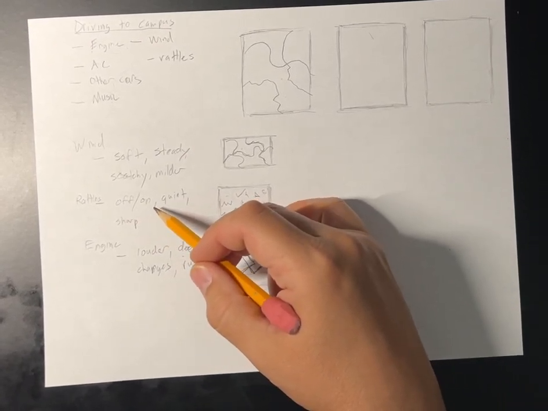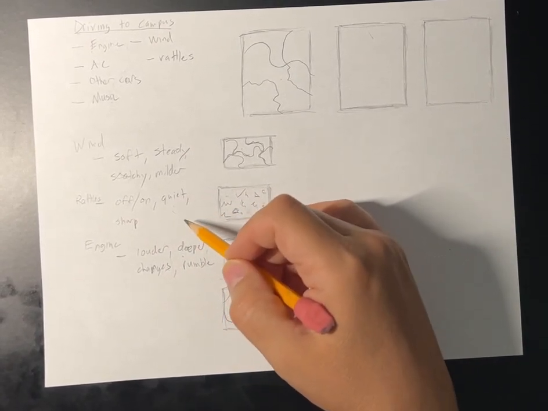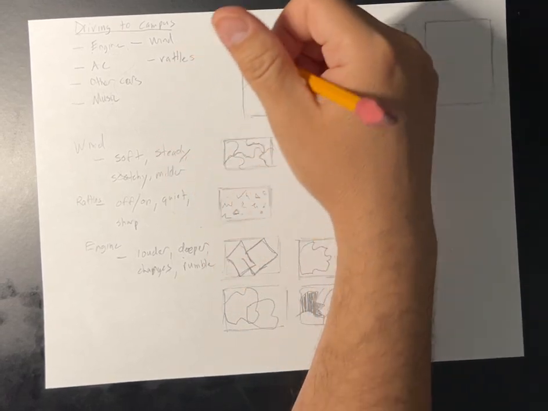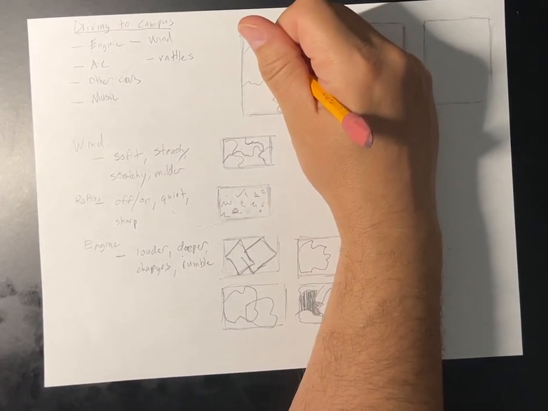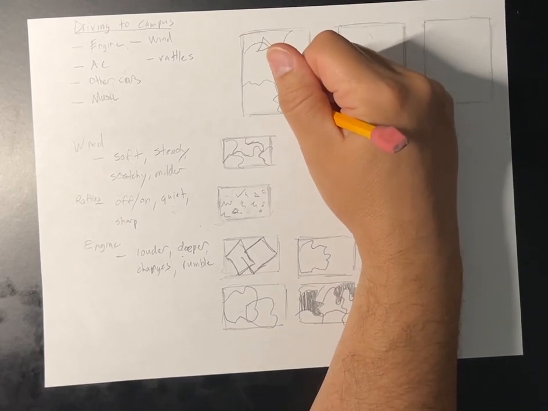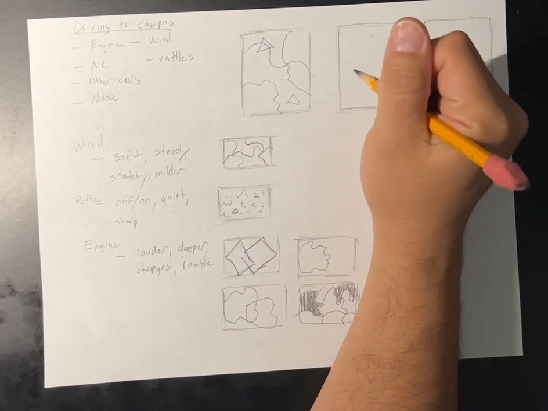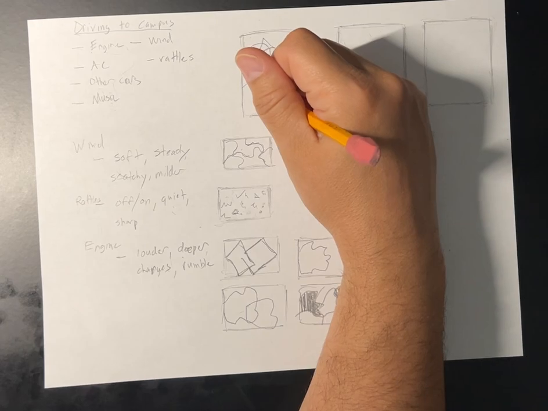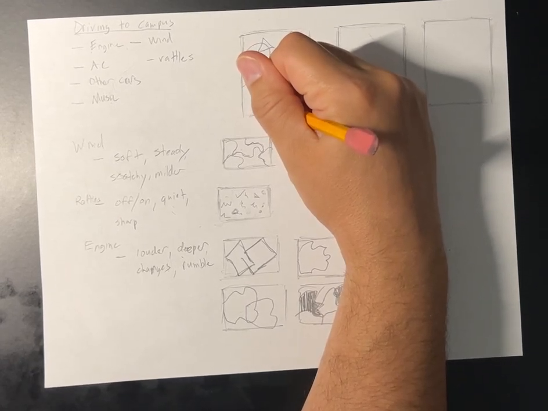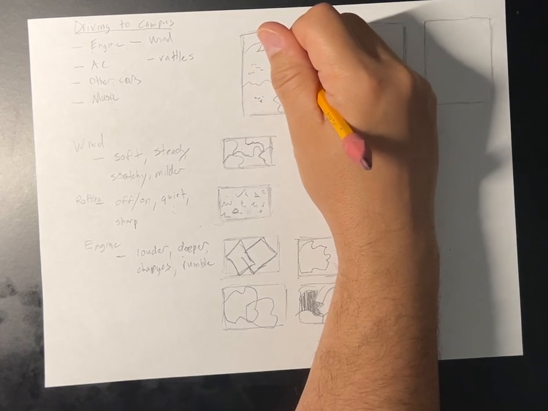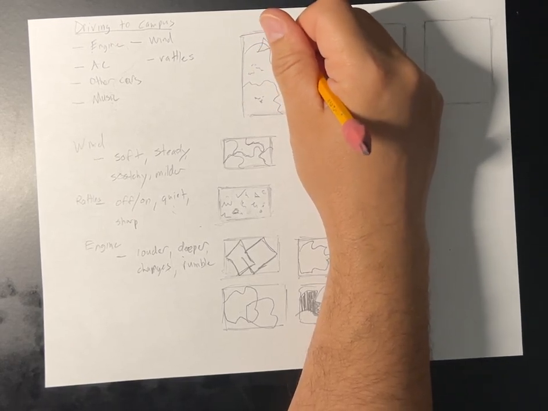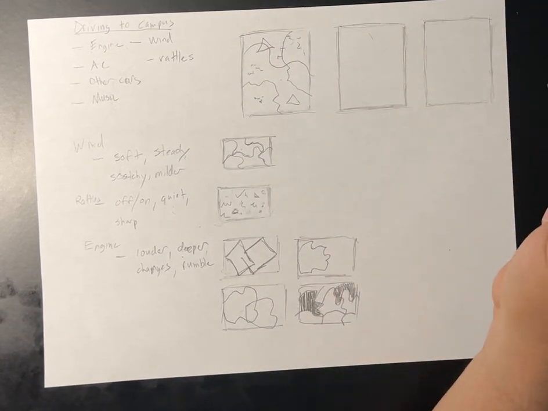And then the rattles, again, they're sort of off and on, but they're quiet and they're kind of sharp. So, something I could do, and again, similar to what I did there, is that maybe a couple of them are a little more pointy, a little bit bigger, because they're a little bit noisier. But they're kind of there in the background. And even the wind, I think, is more like in the background. Okay.